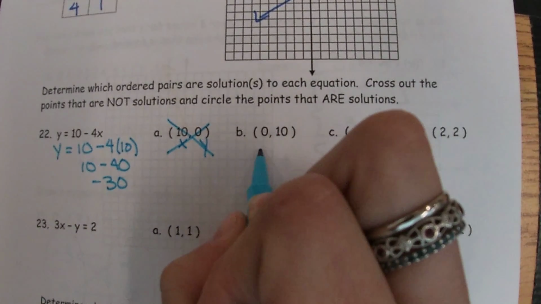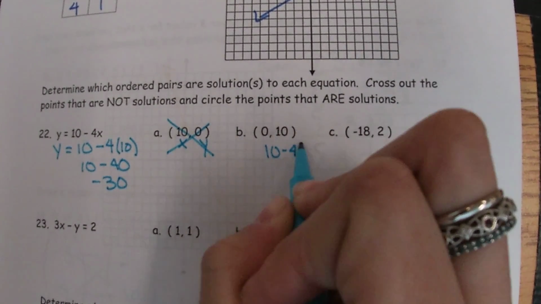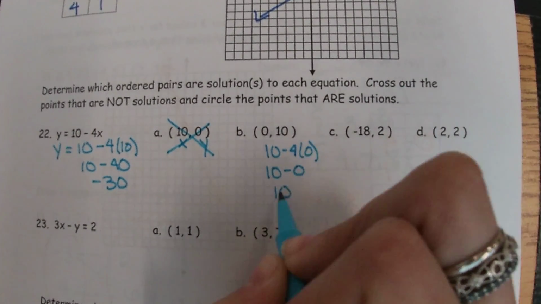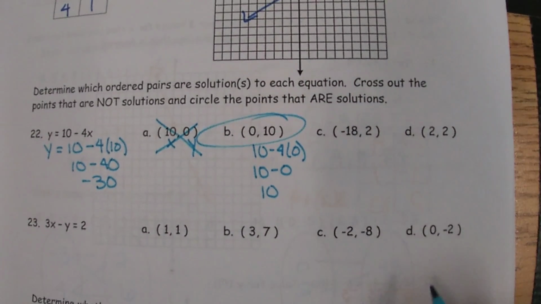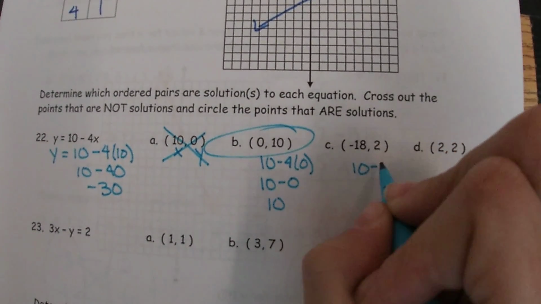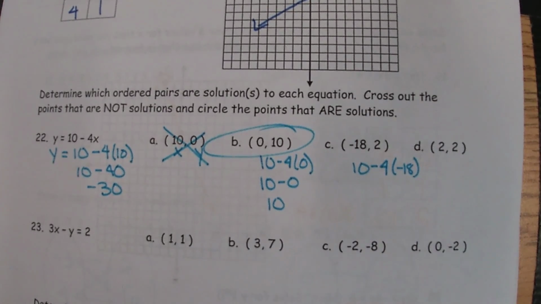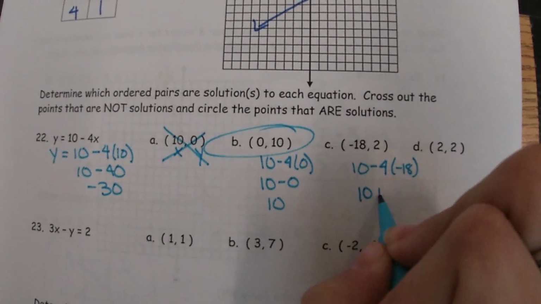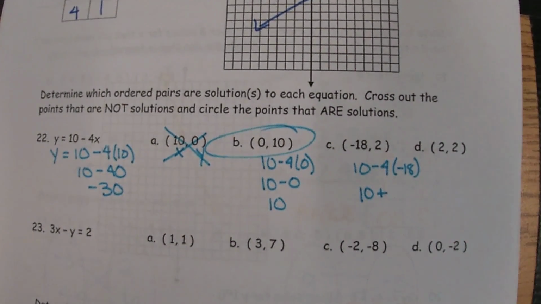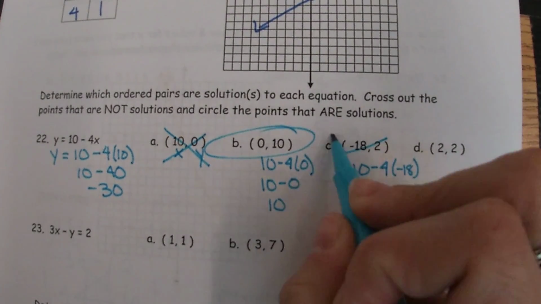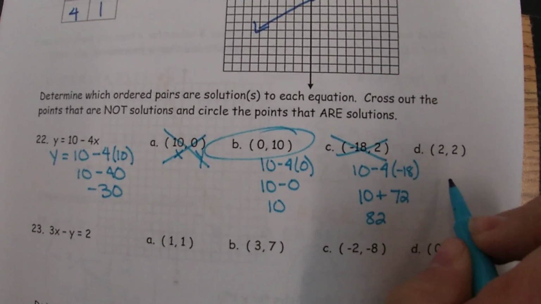Okay, so then we'll plug in 0, so we'll say 10 minus 4 times 0. 10 minus 0 is 10. We plugged in 0. We got out 10, so that one's right.